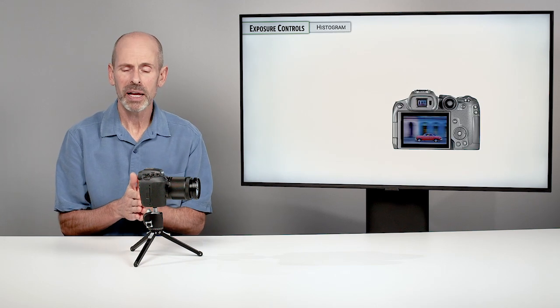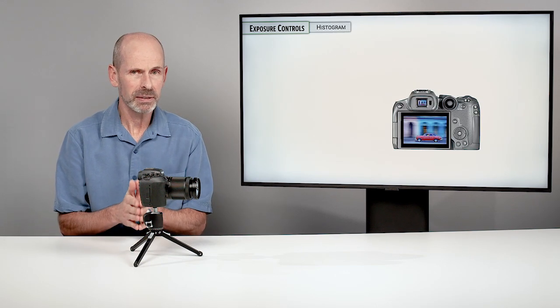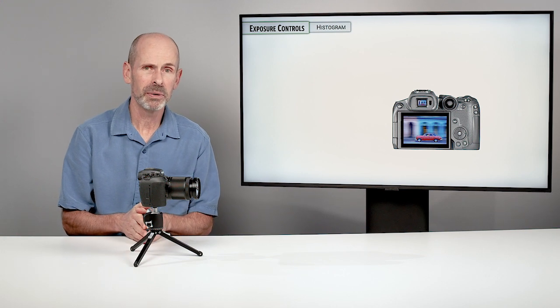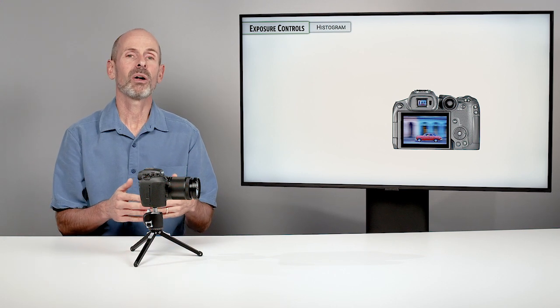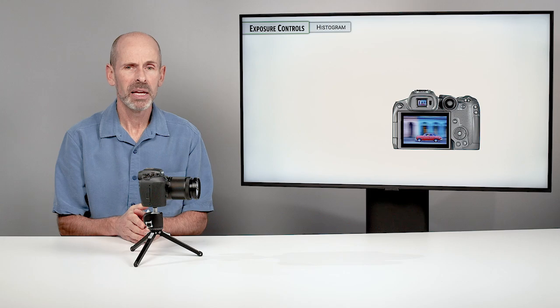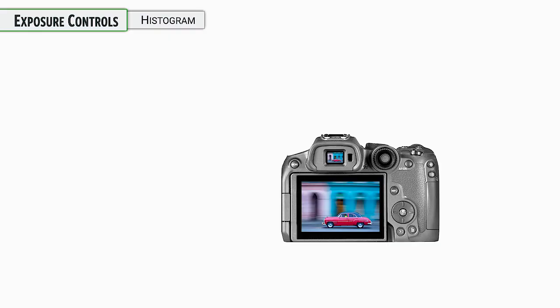Now, making sure you have the correct exposure can be done in the playback mode or using something called a histogram. So histogram is a graph showing you the tonal range of all the light coming in the camera. Now, this can be turned on and off by pressing the info button. You can do this live while you are shooting images so that you can actually see how much range, what's the brightest thing, what's the darkest thing in the frame.